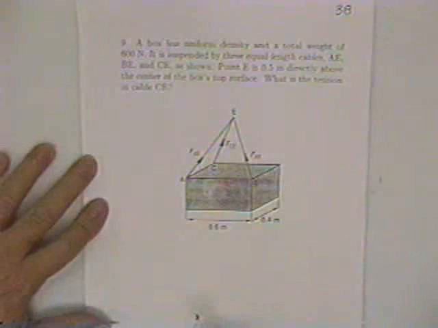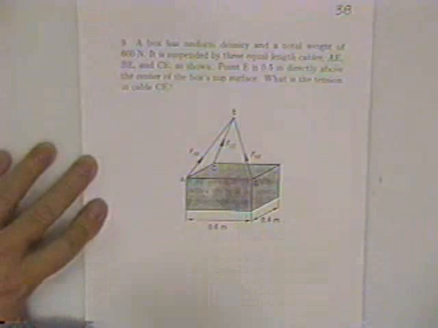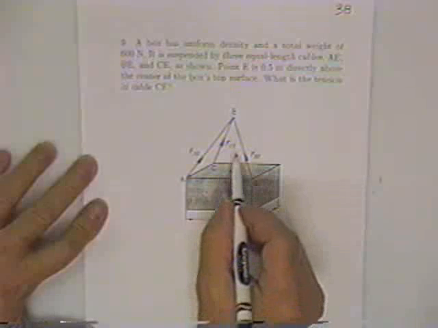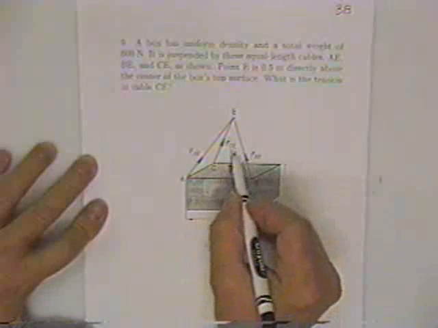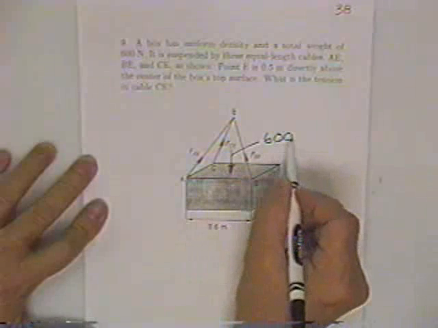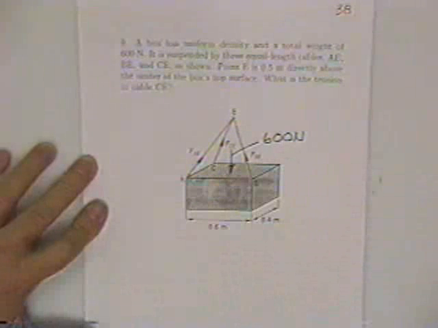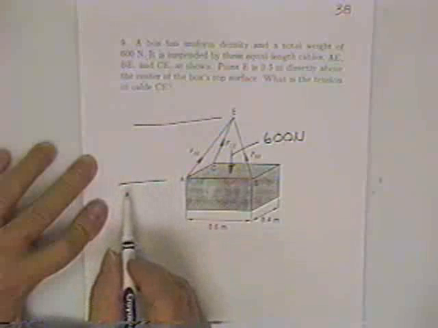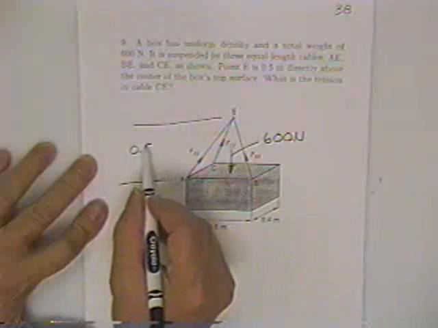All right, now then, they throw a few tricks at you, or they may. This looks like a relatively simple problem. Got a box, uniform density, total load 600 newtons. So in the middle of the box, we could put 600 newtons of load. Suspended by 3 equal length cables, as shown. Point E is directly above the box, and that is a half a meter above the box.